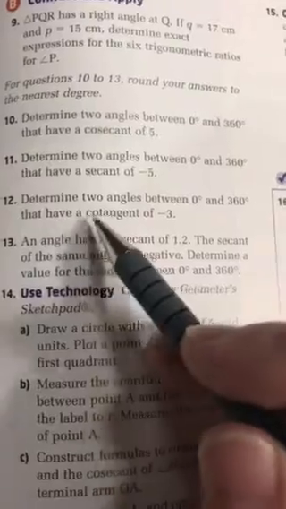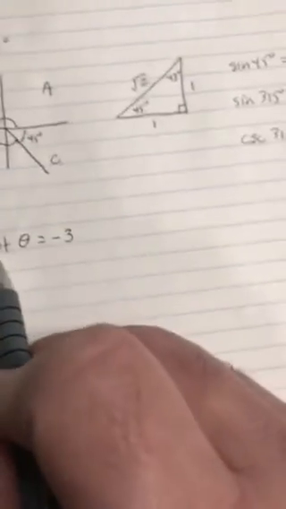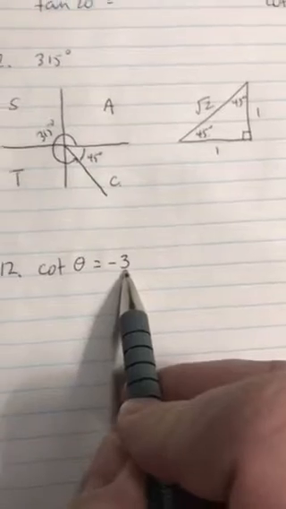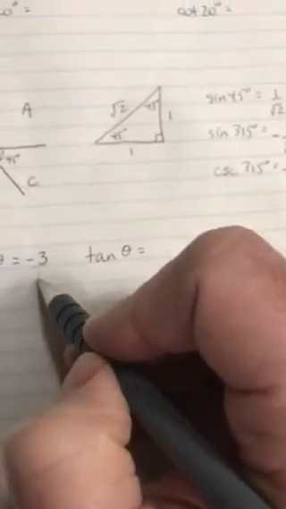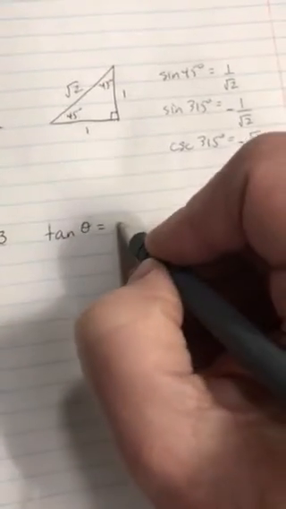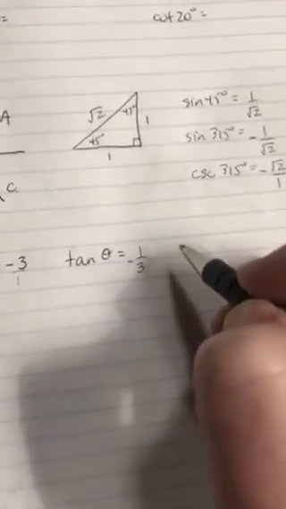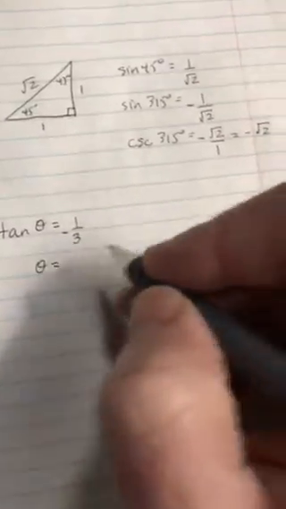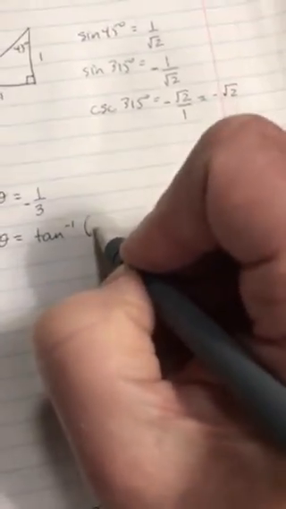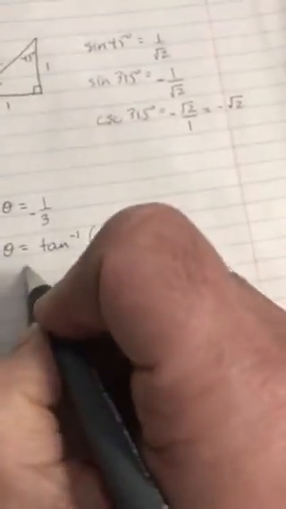Determine two angles between 0 and 360 that have a cotangent of -3. Another way to word the problem, of course, is to find an angle where the cotan of that angle is -3. Well, cotan is a reciprocal trig ratio of tangent. So the tangent of theta must be the reciprocal of this number, and of course there's an invisible 1 underneath. So the reciprocal of -3/1 is 1/3, or just -1/3. We know how to find an angle using sine, cos, and tan because those are the buttons that are on our calculator. So we simply just have to press tan to the -1, and in this case maybe we'll just do -1 divided by 3 and come up with an answer.